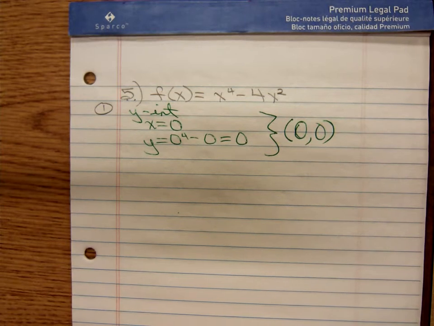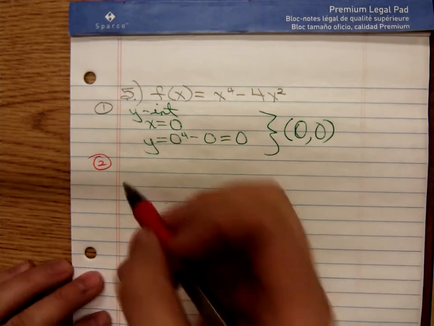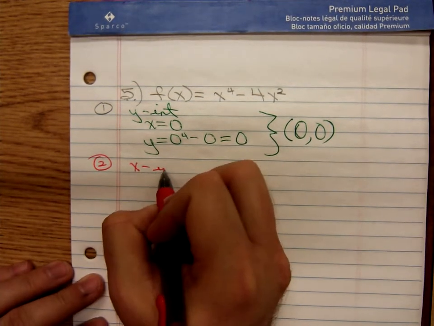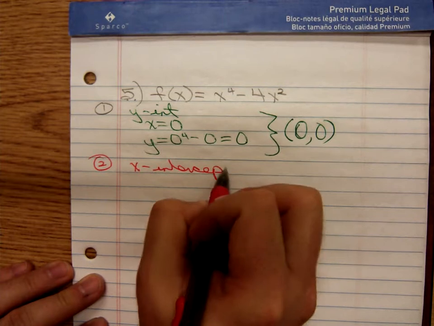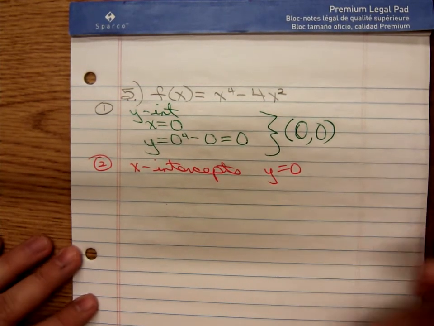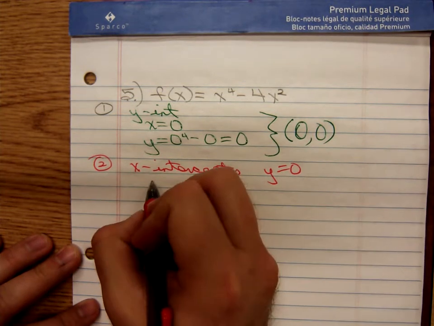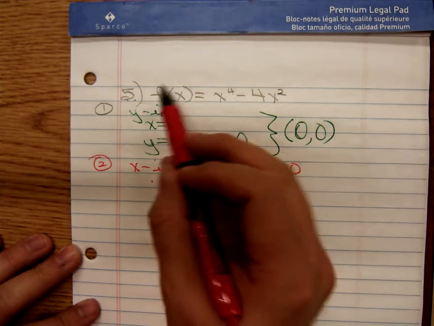Second step, we'll find the x-intercepts. We set y equal to 0 there. This is one of those rare problems where finding the x-intercepts isn't too difficult. Set y equal to 0.